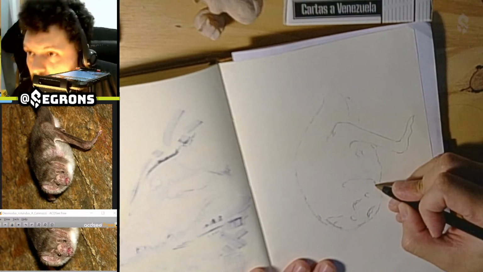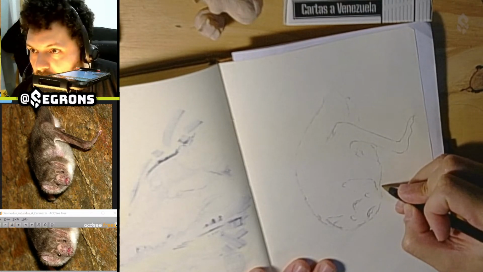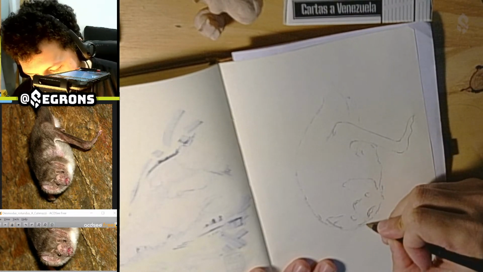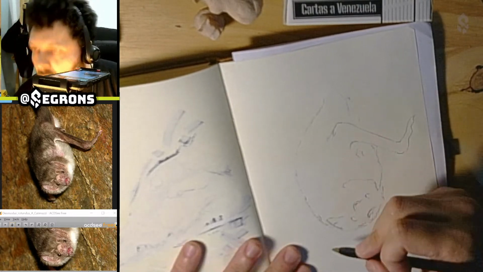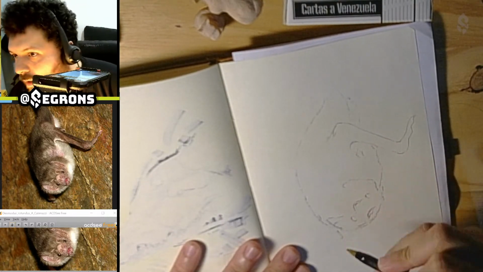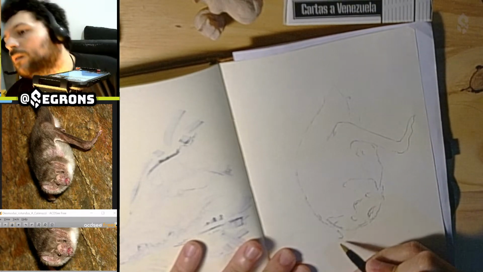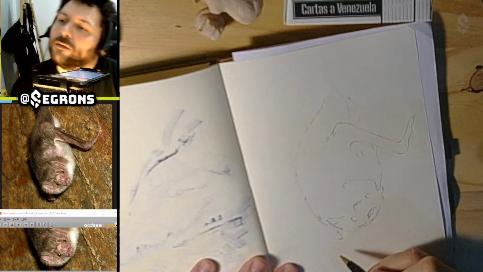I actually messed up there. The ear goes up to here, and I think this is there, and you can see the creepy talon, I think is the name, right there. Hard to tell.